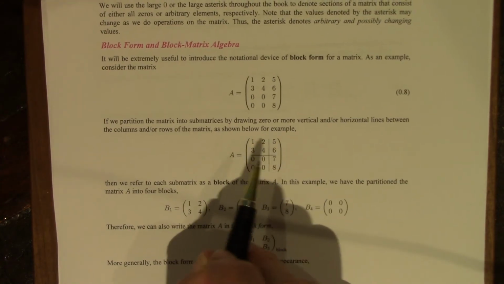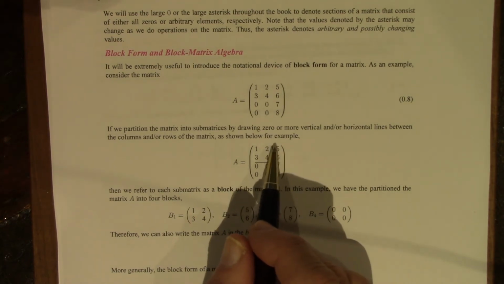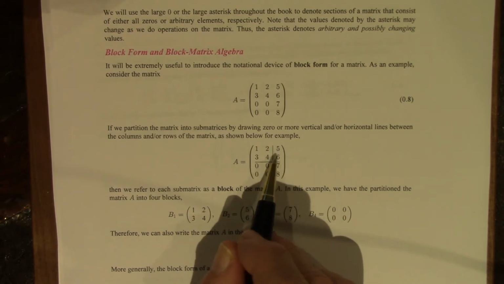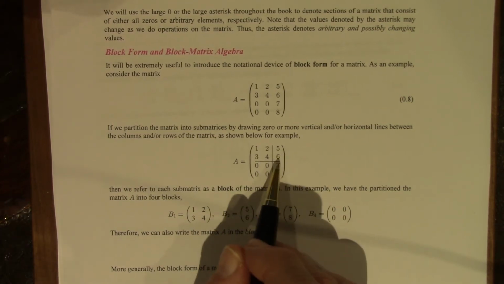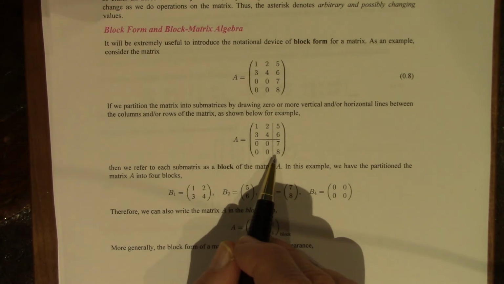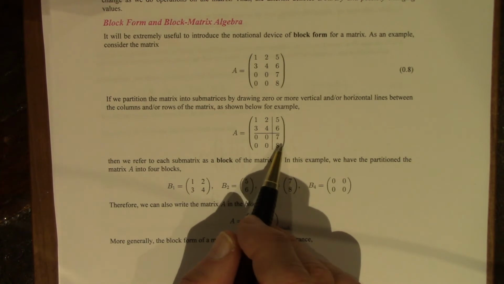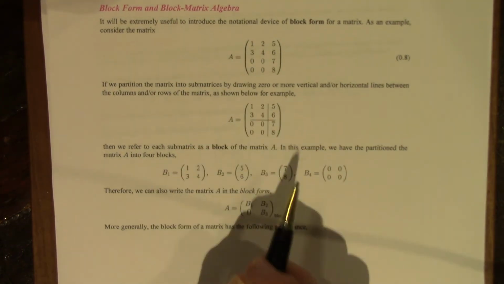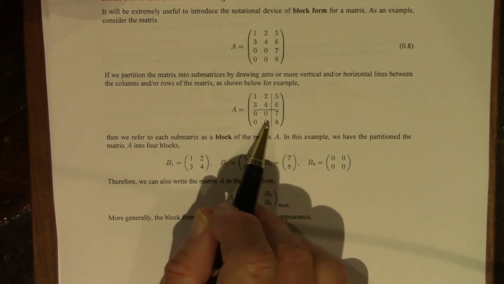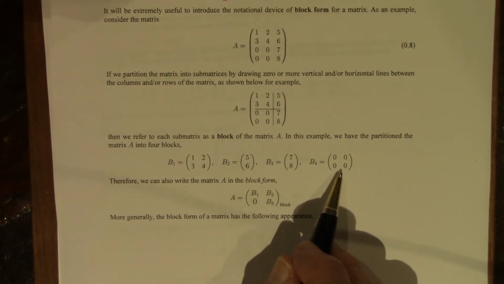If we partition the matrix into submatrices by drawing some vertical and horizontal lines, any number of vertical lines, any number of horizontal lines between the rows and columns, as I've done here, then we refer to each submatrix as a block of the original matrix. In this example, we have partitioned the matrix A into 4 blocks, and here are the individual blocks.